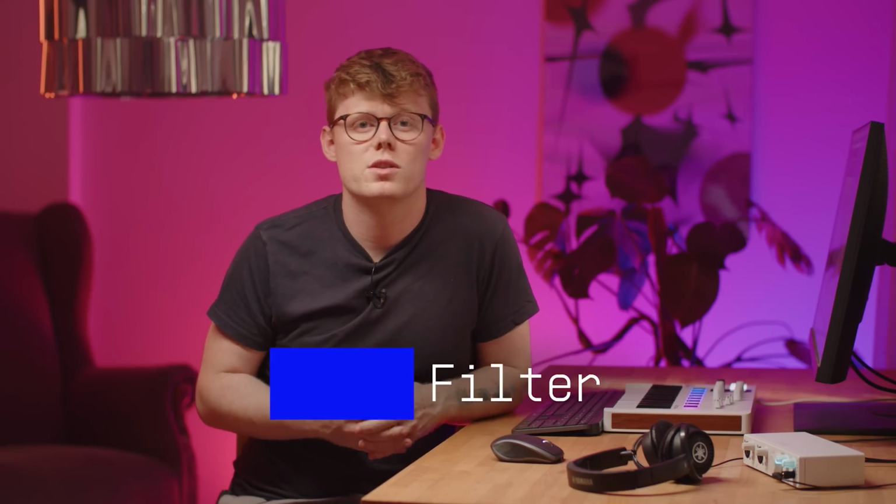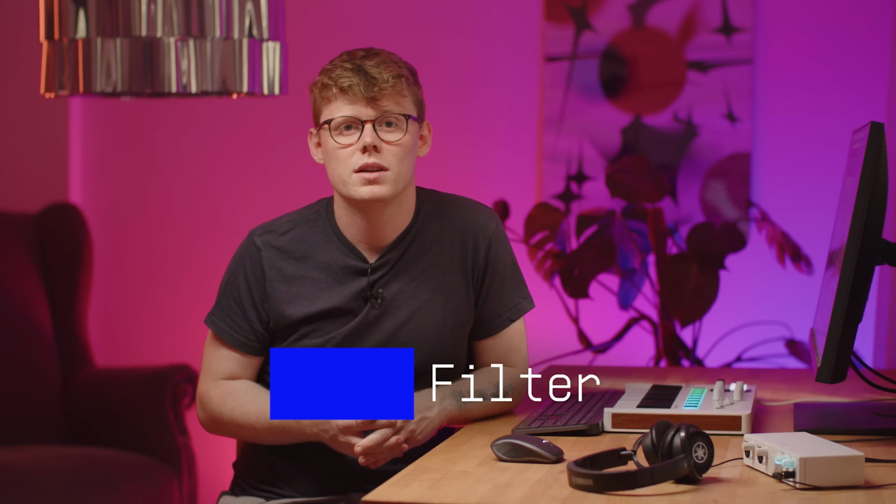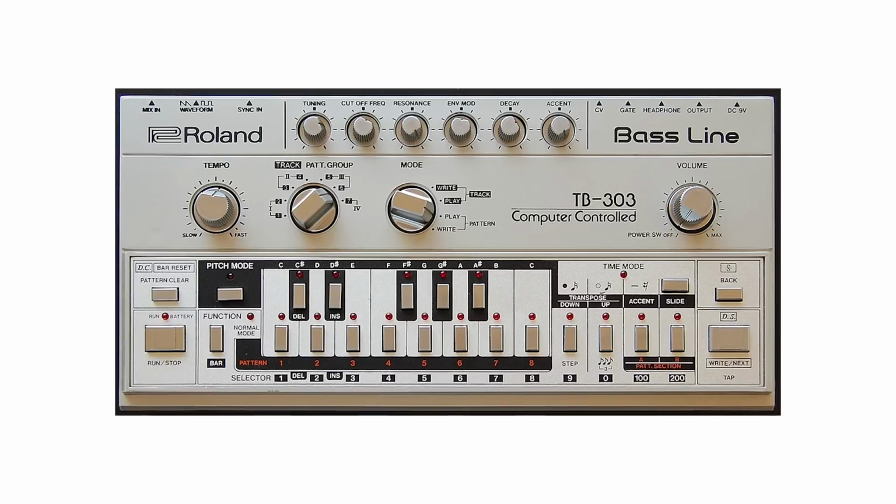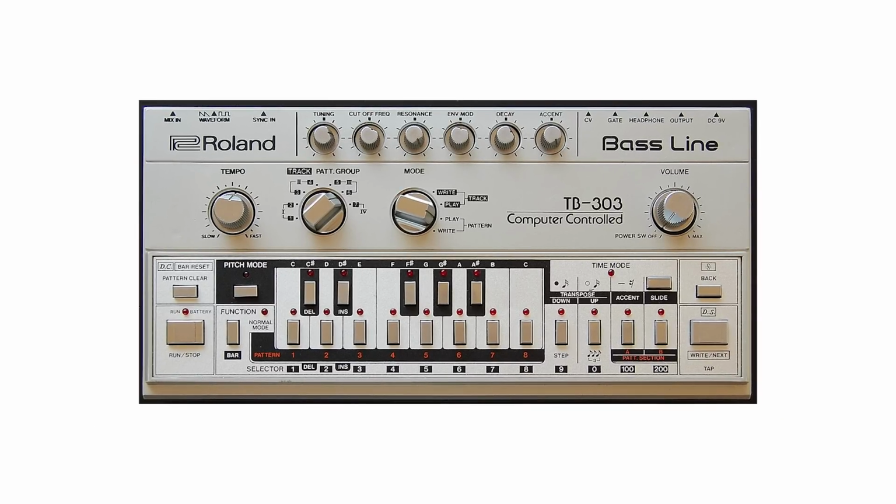The filter section is the most important part of the synthesizer. It's a combination of the particular cutoff, resonance, and filter envelope that created the famous 303 sound. Filter cutoff controls the cutoff frequency of the filter. You can set the cutoff frequency to your desired value, making the sound darker or brighter.